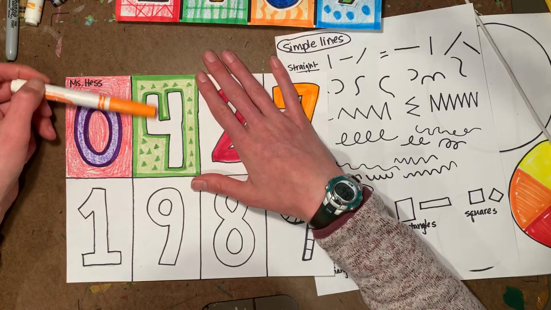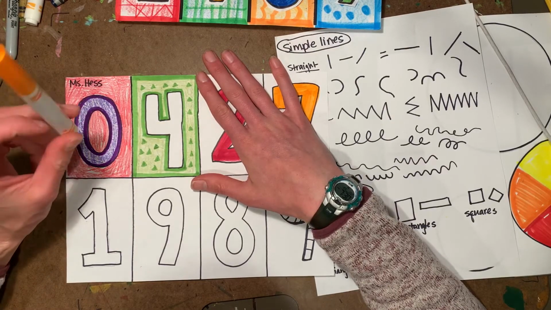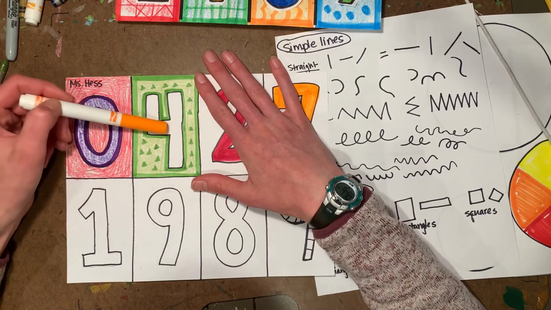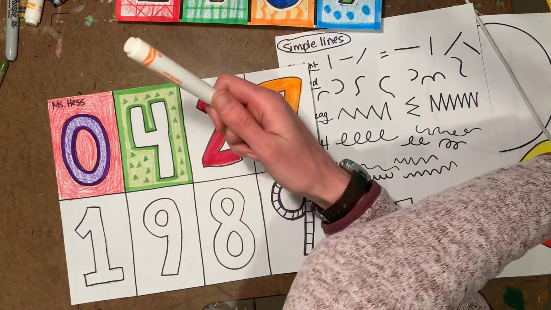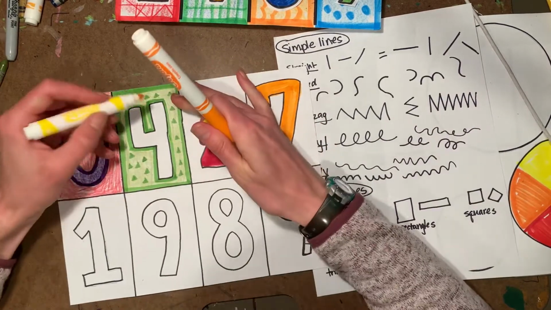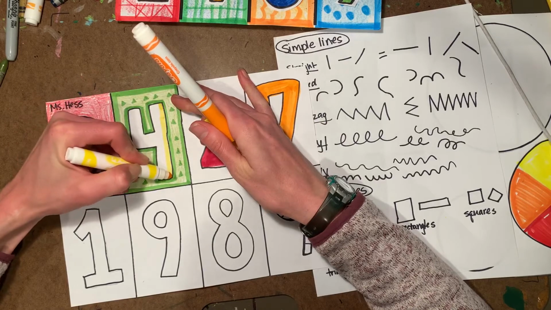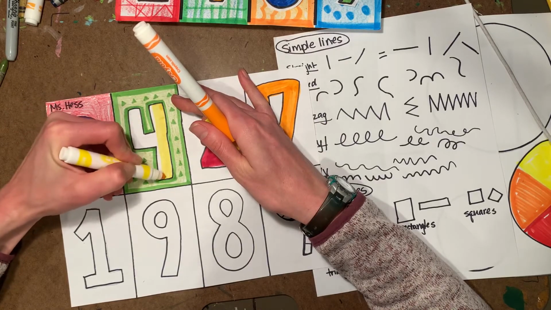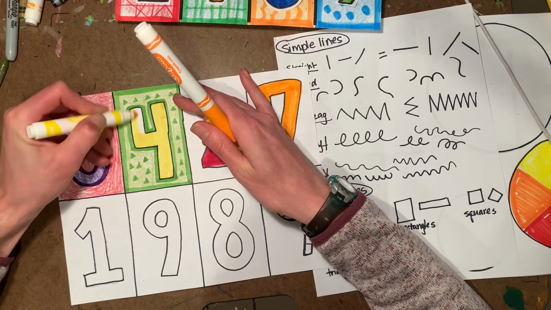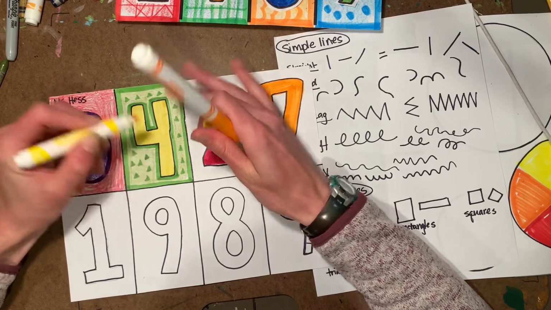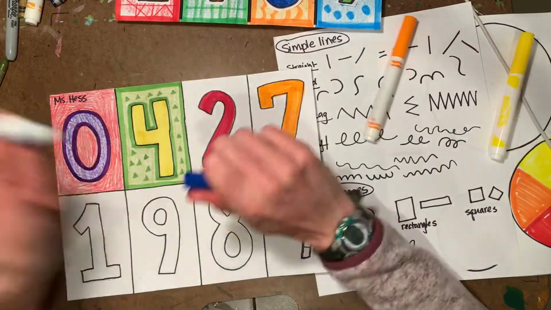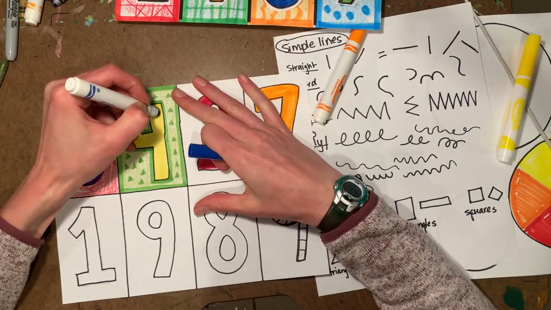All right, another little design trick. Let's say you want to make some designs on your 4 and you want to do it quick. Watch this. If you take a lighter color, color it all in. Like I'm going to use a yellow or an orange because I know those are light. And I can make other marker designs on top. All right, got that filled in. Now I can make my little designs on top.